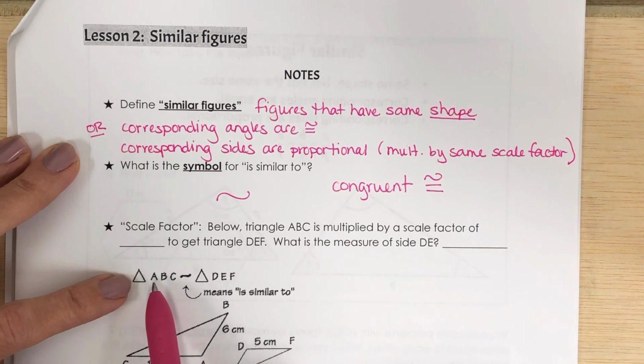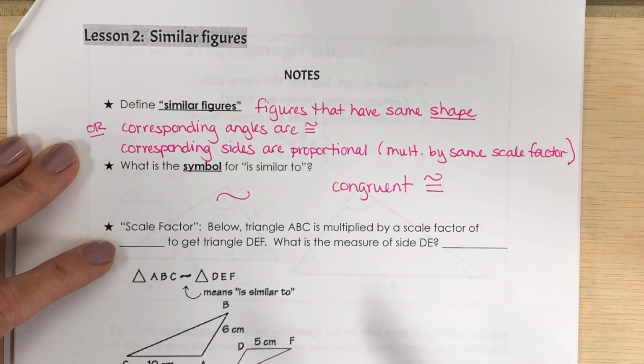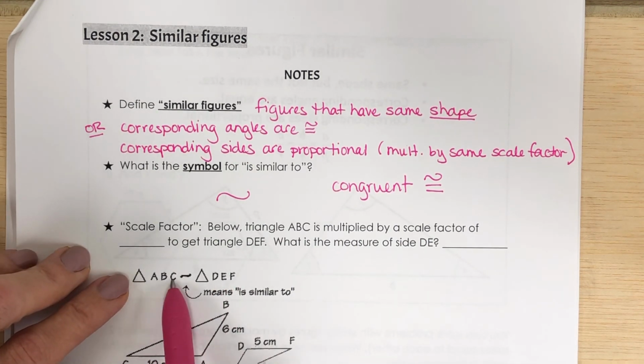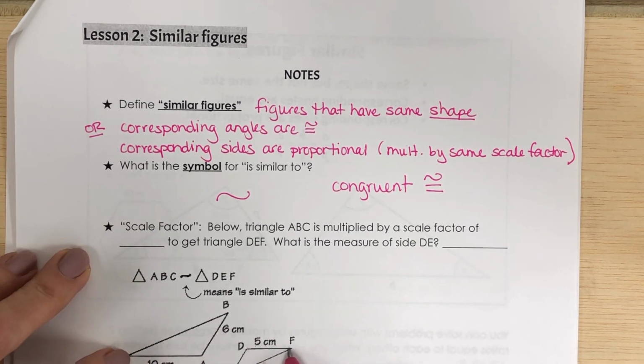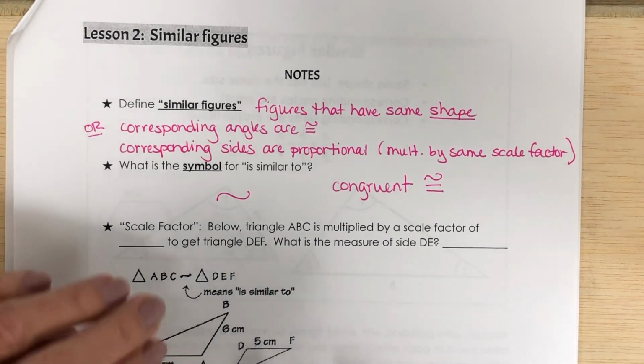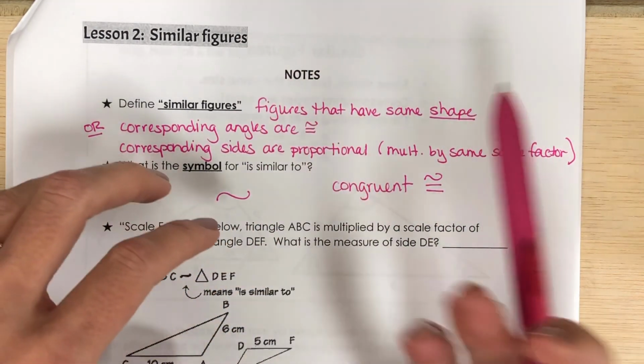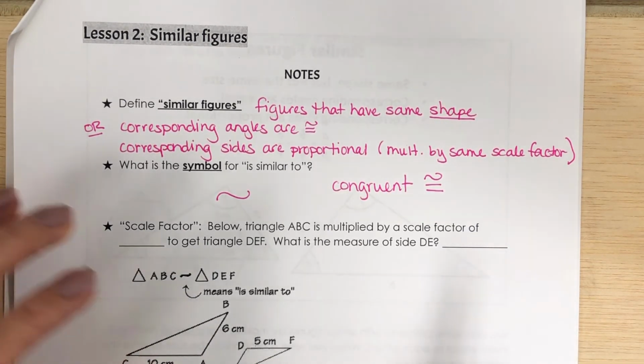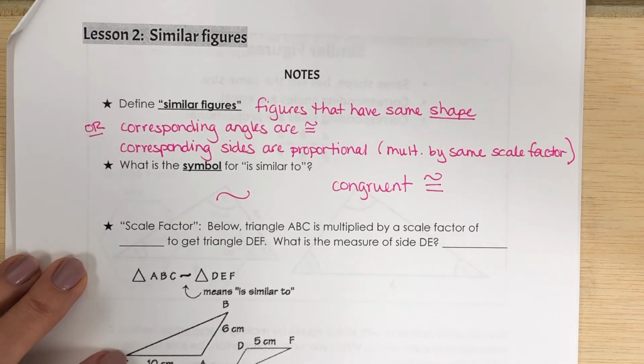Below, triangle ABC is multiplied by a scale factor of what to get triangle DEF? Well, now I know that ABC is similar to DEF. Order matters, so A corresponds to D, B corresponds to E, and C corresponds to F. Notice that in these two triangles, they're not in the same orientation. One was kind of flipped over, so sometimes you have to do some flipping in your brain. But let's try to find what sides correspond to each other.